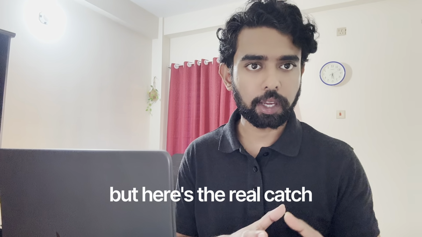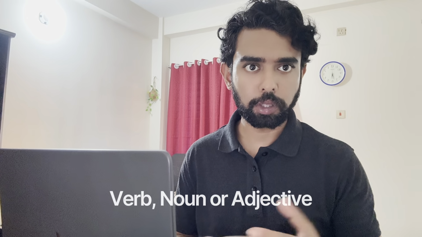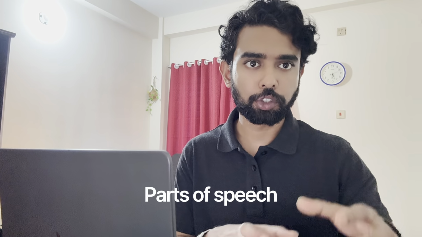But here's the real catch. NLTK's lemmatizer needs to know if a word is a verb, noun, or adjective. By default, it assumes everything is a noun. So running as a noun stays running. To get run, we need to tell it the part of speech, which is more advanced. For this intro, we'll lemmatize as nouns and verbs together.